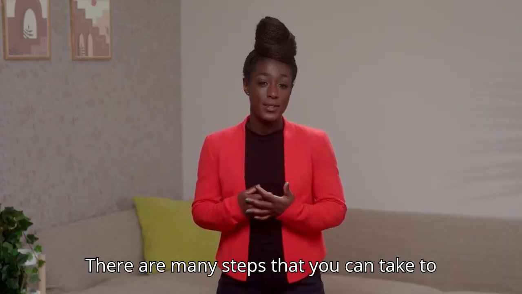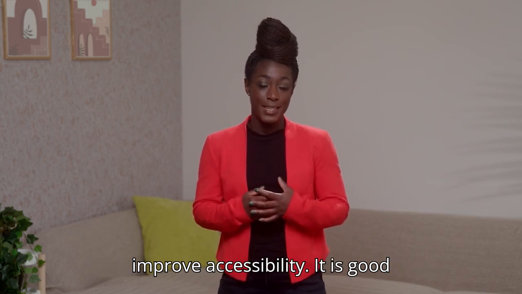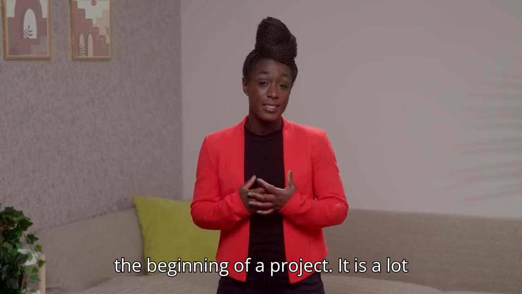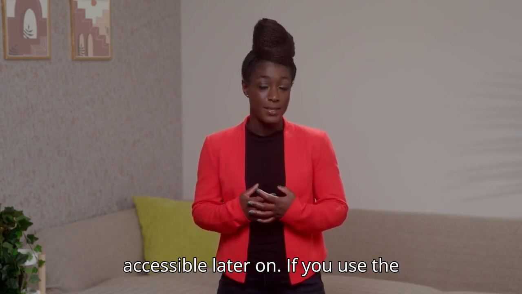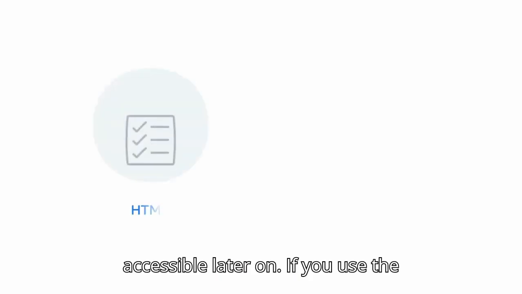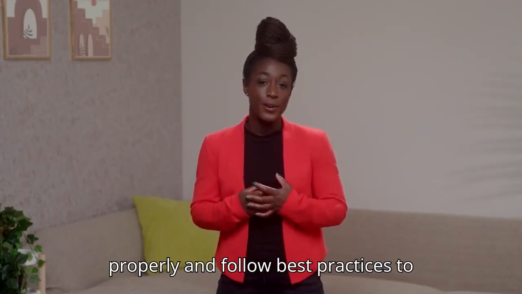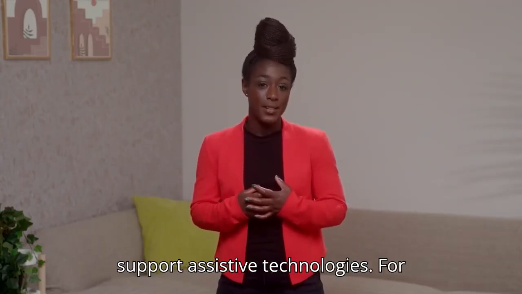There are many steps that you can take to improve accessibility. It is good practice to think of accessibility from the beginning of a project. It is a lot harder to rework the project to be accessible later on. If you use the correct HTML structure and appropriate elements as a foundation, it will greatly improve accessibility. In this course, you will learn to structure your HTML properly and follow best practices to support assistive technologies.